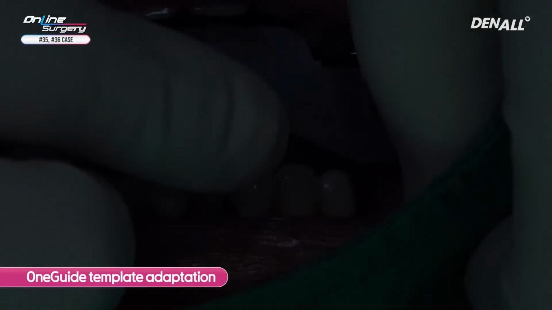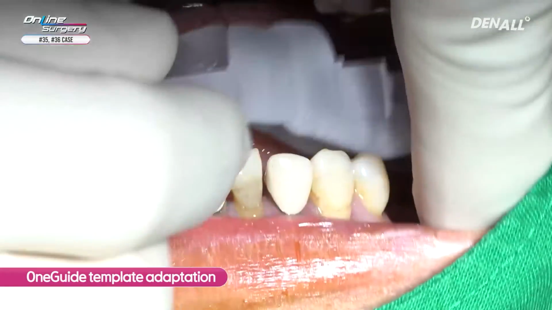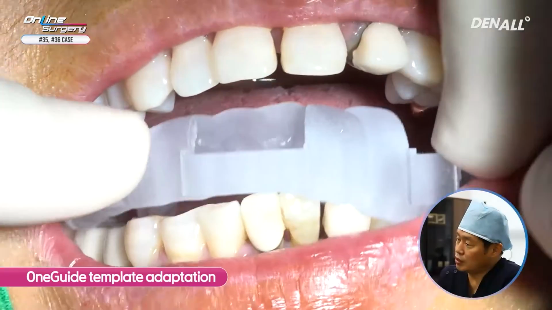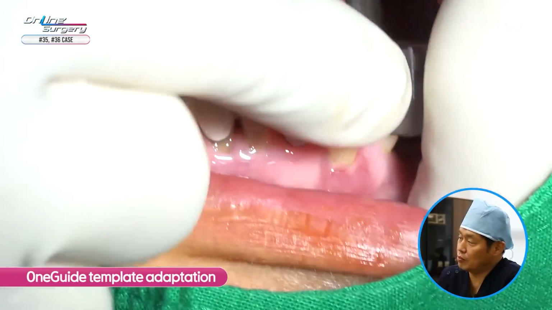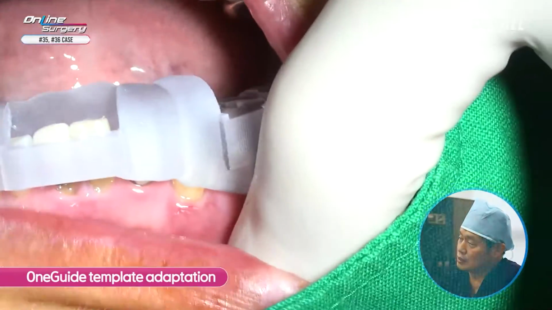OneGuide template was checked once again whether it fit well. Of course, I also did it before surgery.